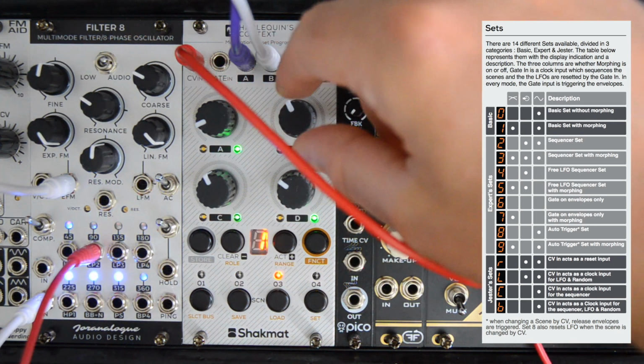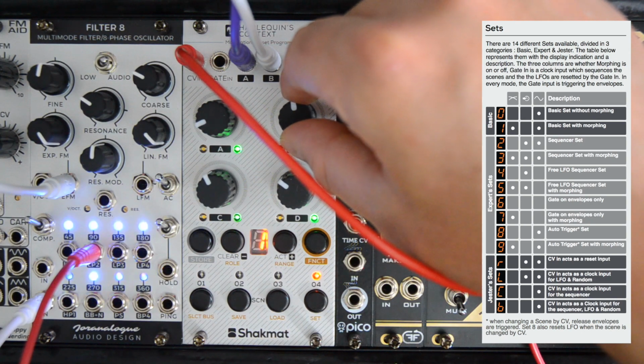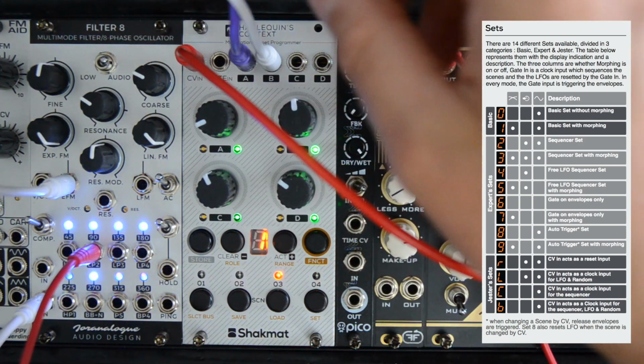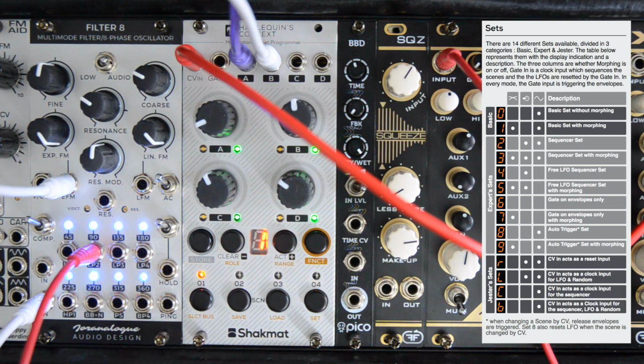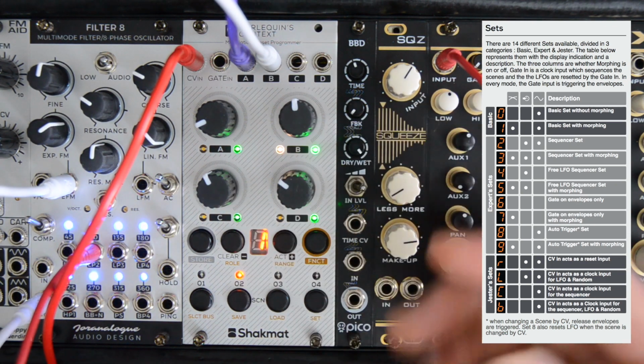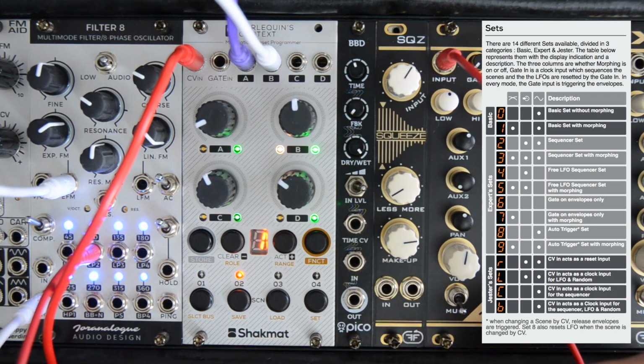Now I don't think this is particularly interesting for sending pitch to a VCO, but I think it demonstrates the feature really well. There's really a lot of options when it comes to these sets.